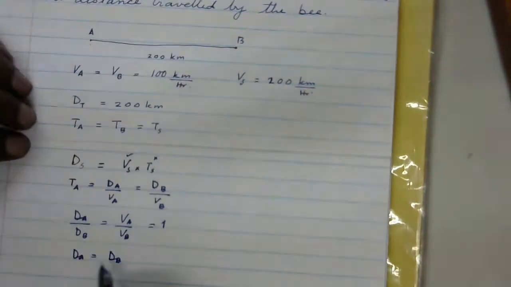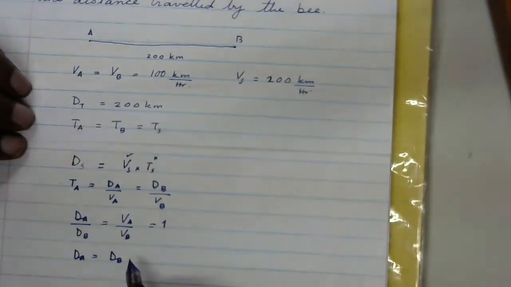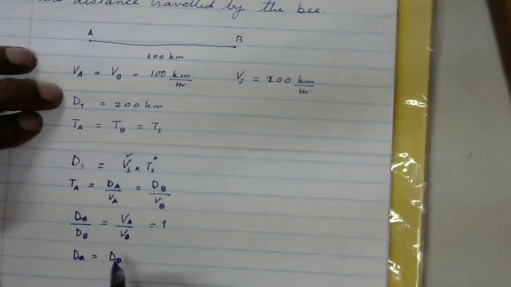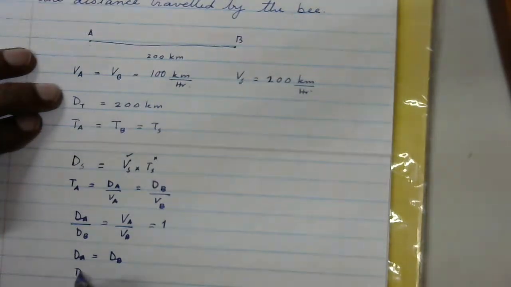But we still do not know the value of dA and dB. When you look at the problem, we understand that dT is equal to dA plus dB.